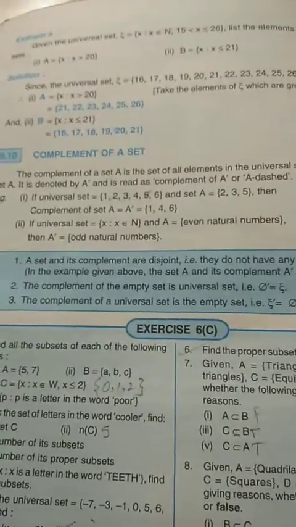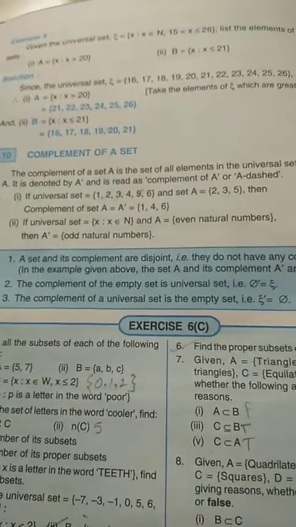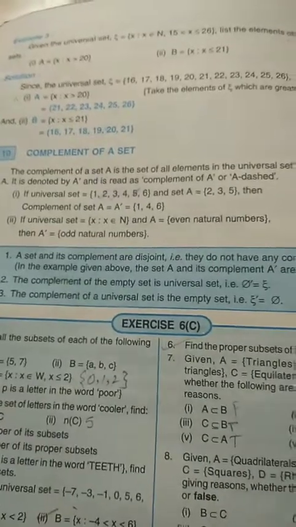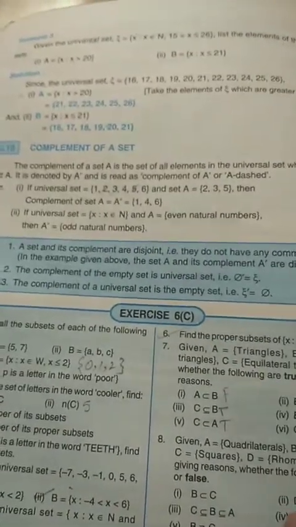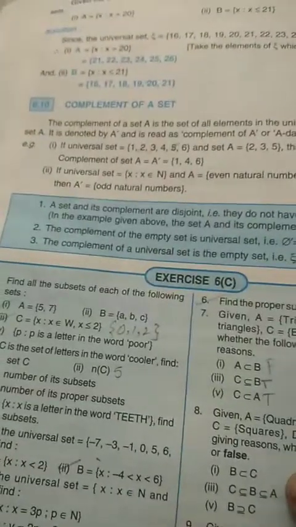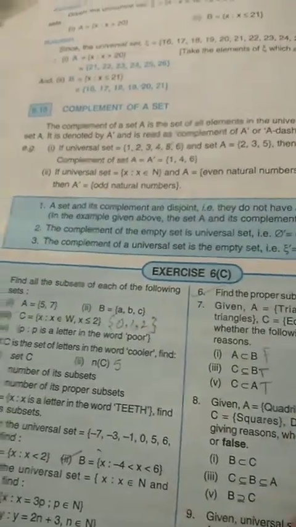What is complement of the set? Complement of a set is the set of all the elements in the universal set which are not present in the set A. So this is called the complement of the set. This way you can do exercise 6C.